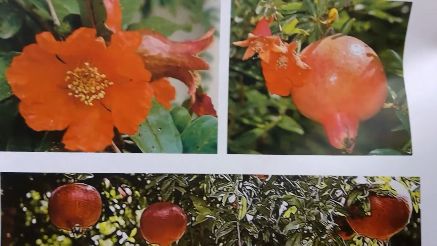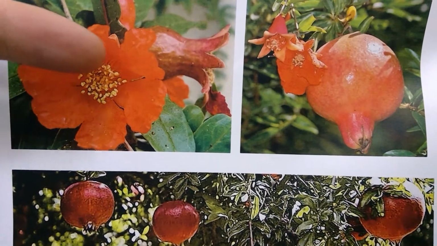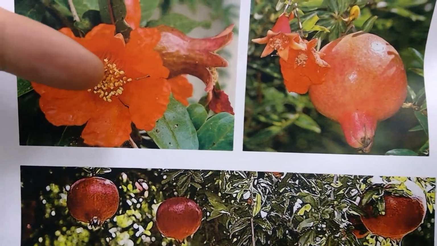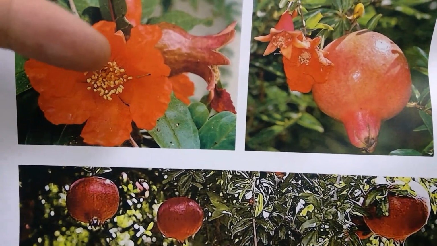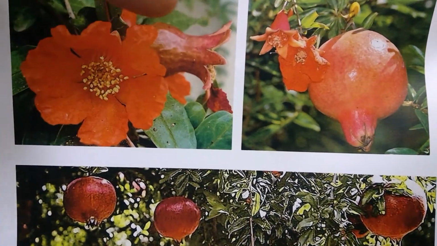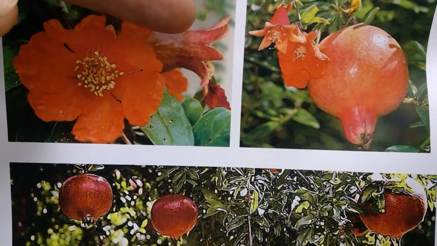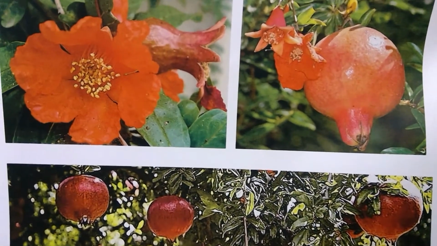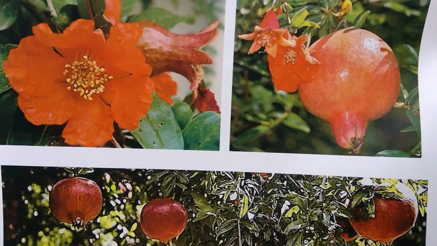But the flower, you see up here, has petals and has all the regular flower parts where the pollen will be transmitted perhaps to another plant, and in the background we've got another flower that's already been fertilized. So just like our human eggs need fertilization, so the pomegranate flower needs to be fertilized.